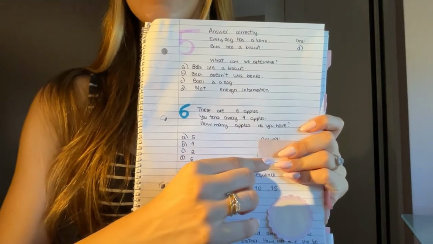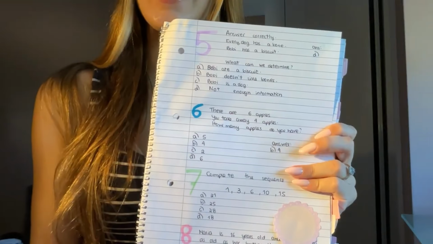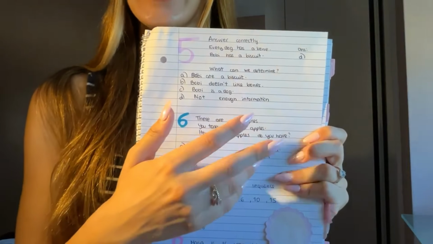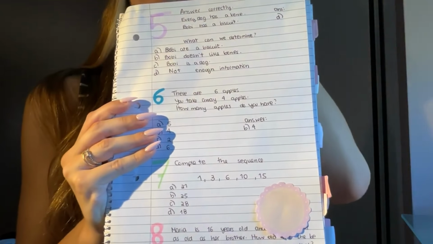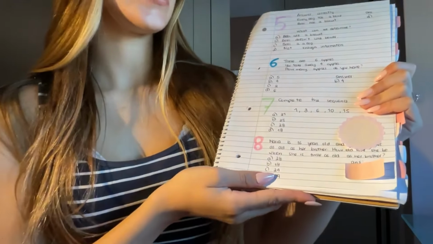Do you know? Okay, I'm going to reveal that the correct answer is option B, 4 apples. If you take away 4 apples, you'll get the 4 apples. Great job. Okay, moving on to question 7.